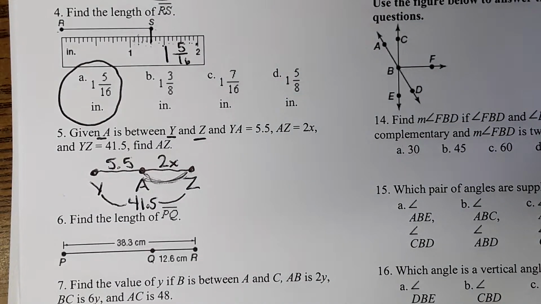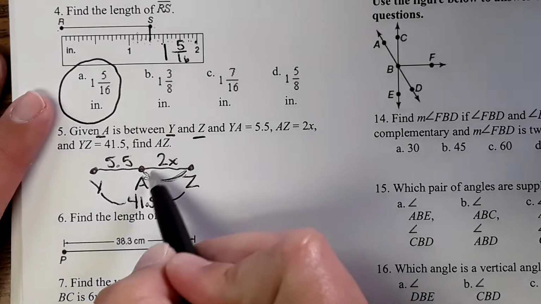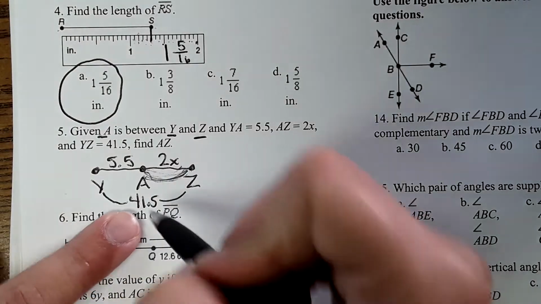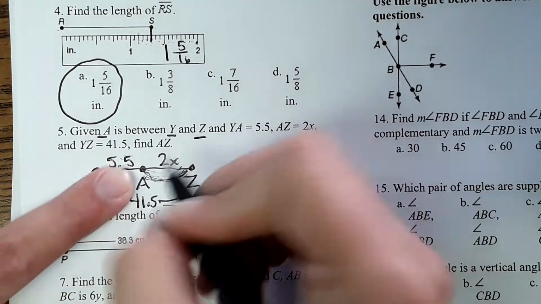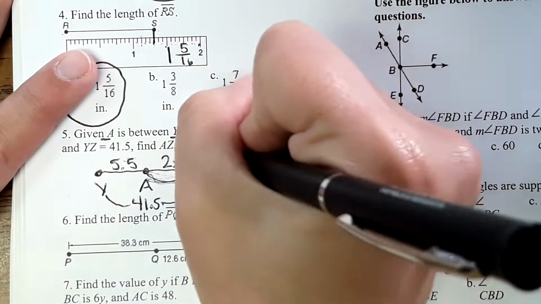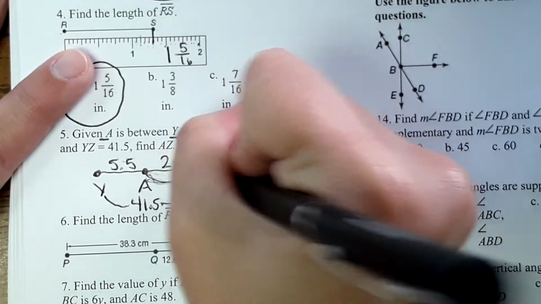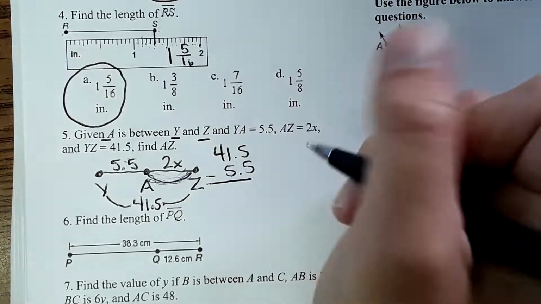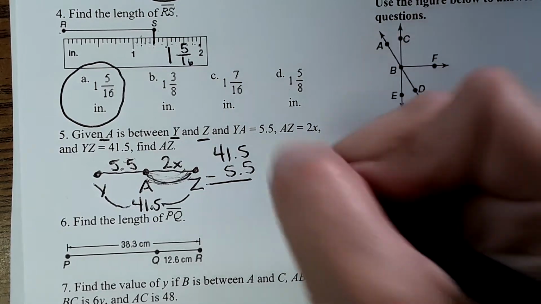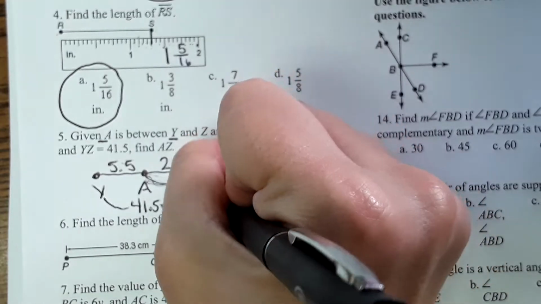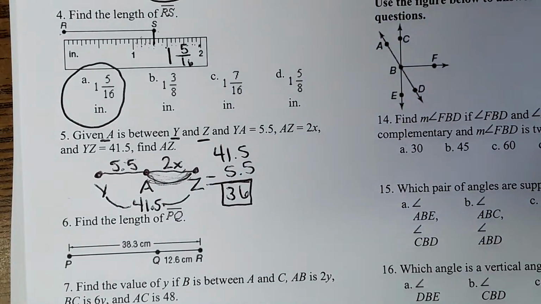There's two different ways you could do this. There is one way and then there's a shortcut way. Some of you may notice that to find this length here, which is what it's asking for, all you have to do is subtract these two numbers and you'll get this distance here. That would work. 41.5 minus 5.5 would give you 36. And that is your answer. So the hardest part for that one was drawing it out based on the directions.